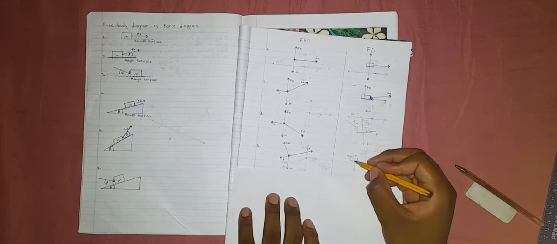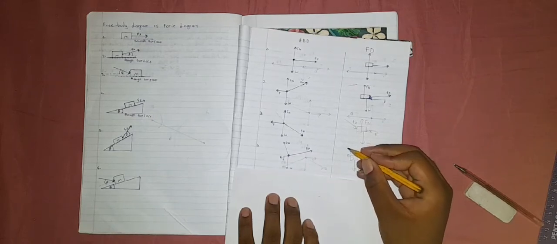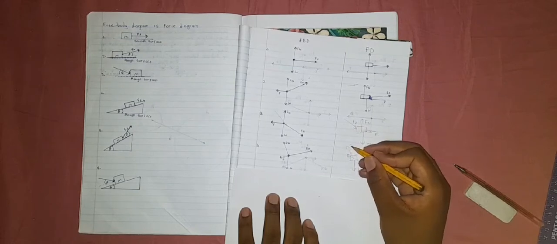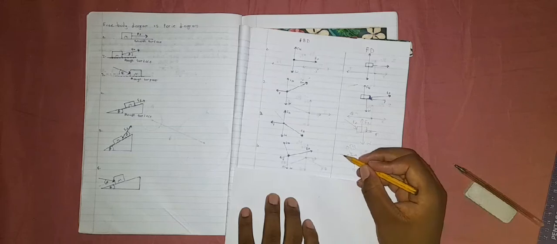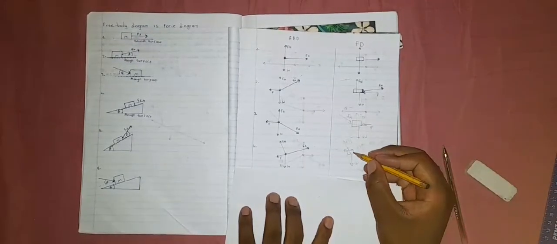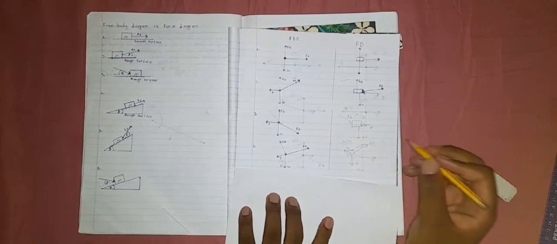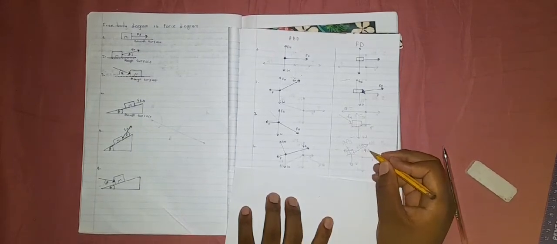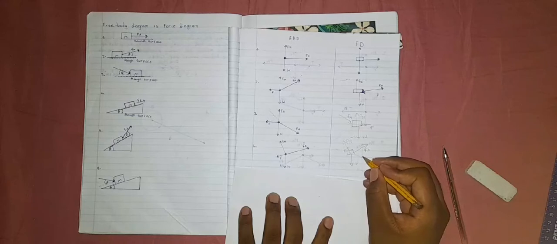You draw your weight here, which acts vertically downwards. You draw your normal force, which is perpendicular to the surface. You draw your applied force, like this here. What did I do? It must be like this here. And this is the force applied, and you draw your frictional force there.